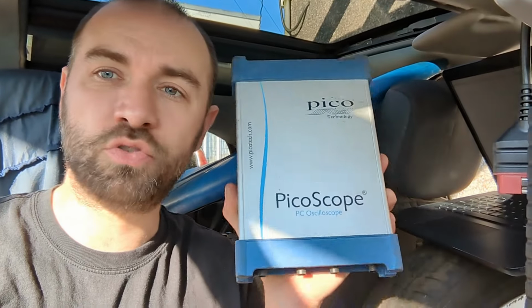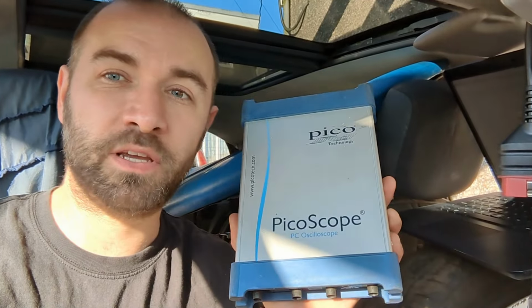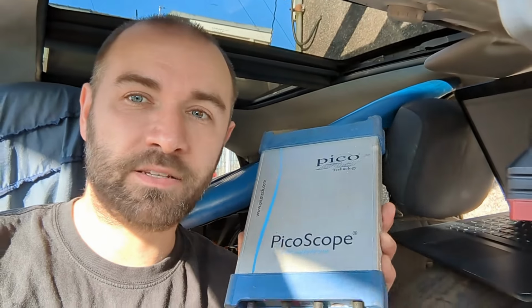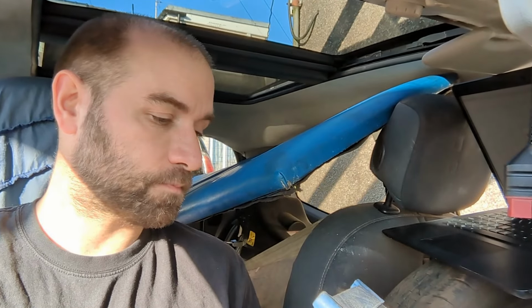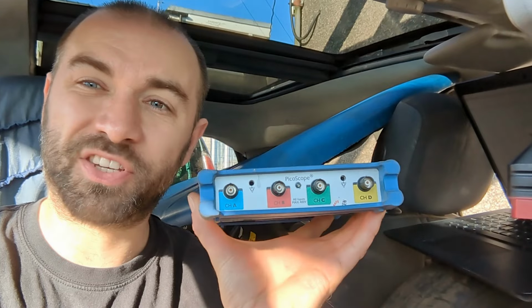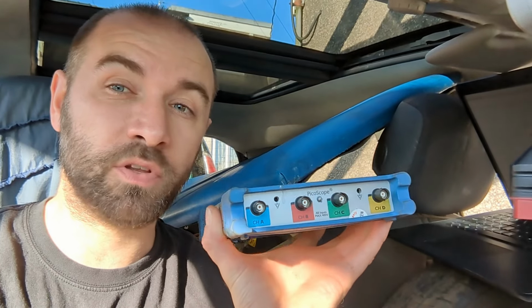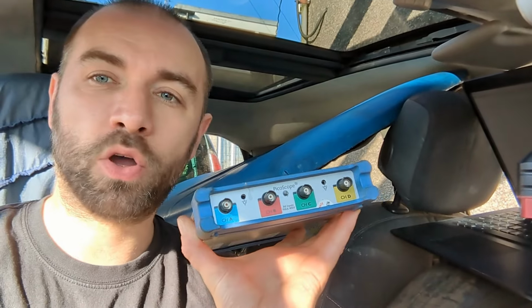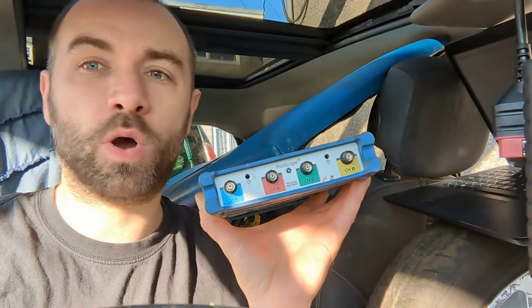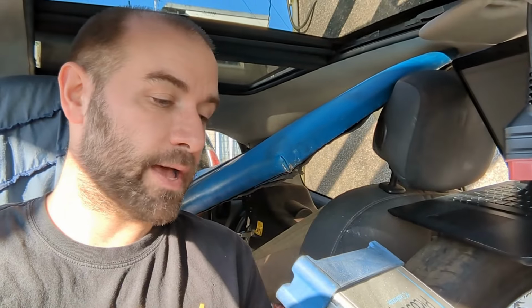This was 200 quid because it was untested. So to be fair, I did take a punt on buying it. It's a 4-channel. This is a differential oscilloscope. So if you don't know how it works, you may question some of the readings that you get.